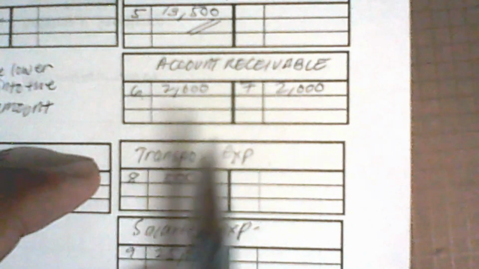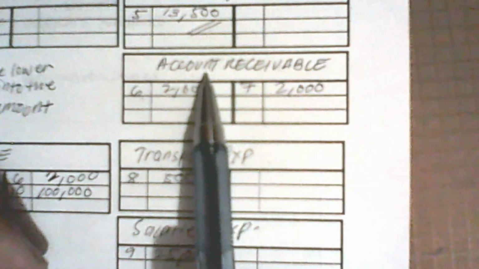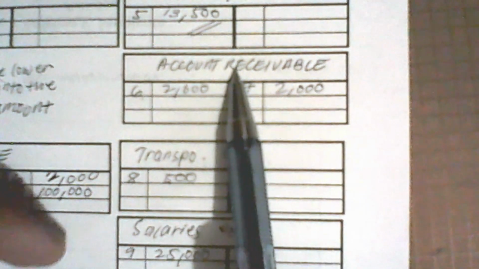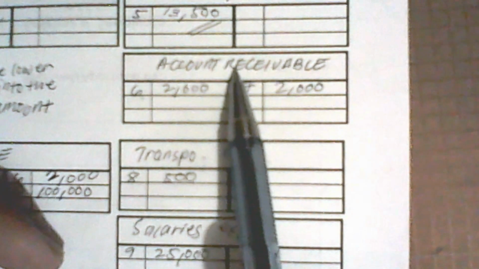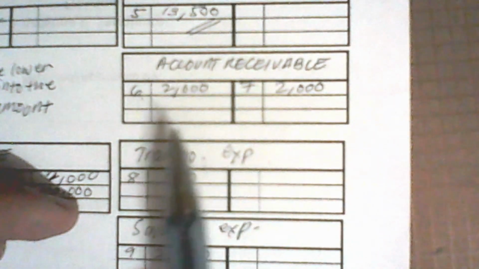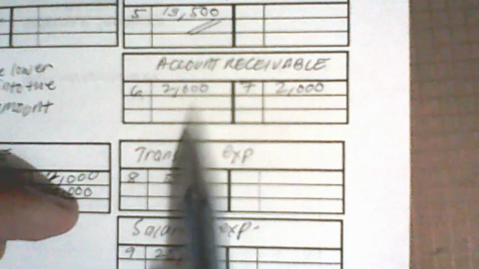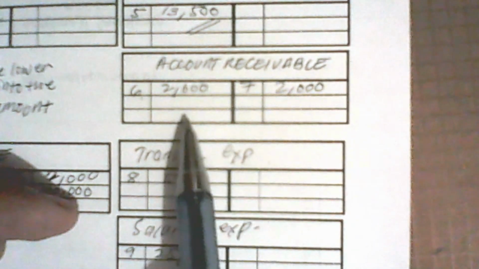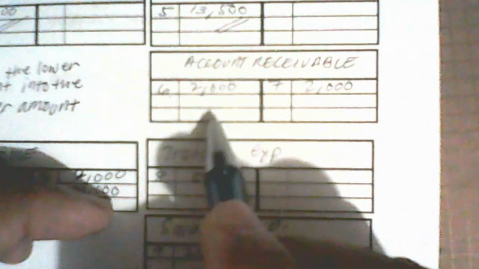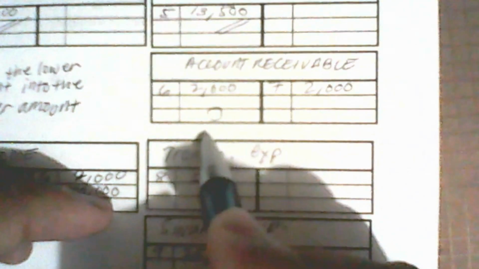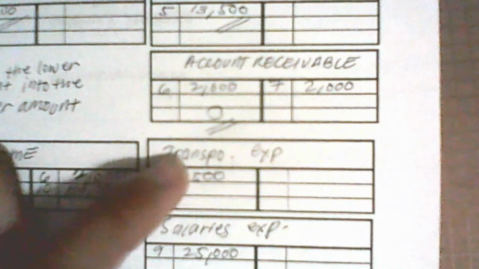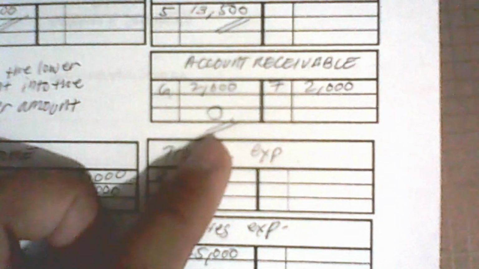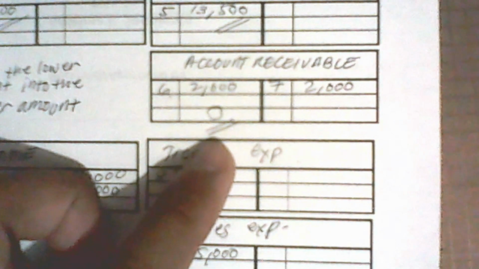And the normal balance of the account receivable is at the debit side because account receivable is an asset. Okay? So it means the normal balance is at the debit side. So 2,000 minus 2,000 equals 0. So we need to place that at the debit side. 0 balance. It means our account receivable in the month of April is 0 balance.